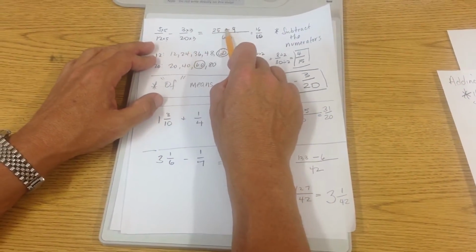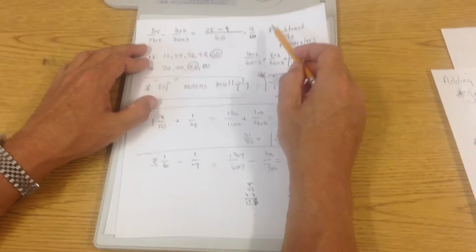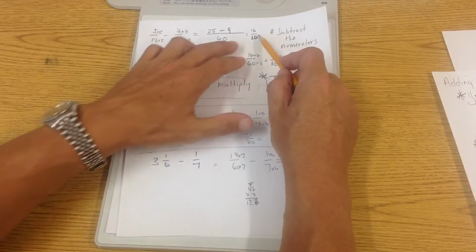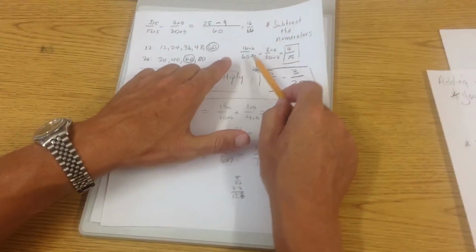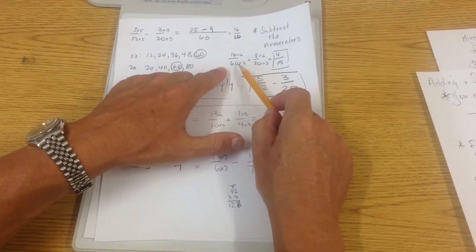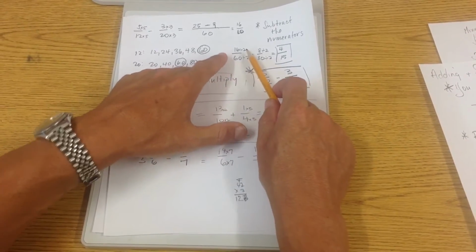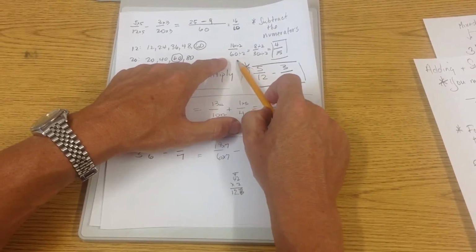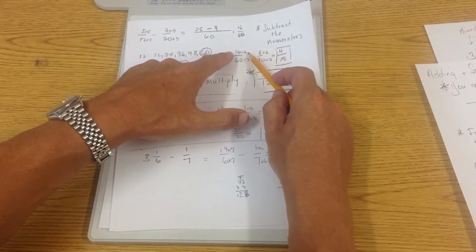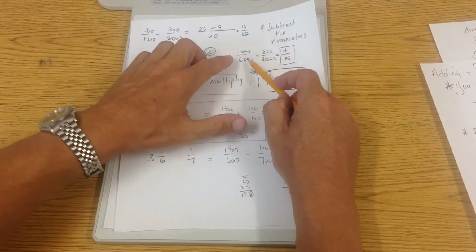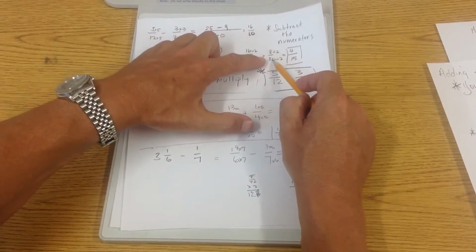Now I'm subtracting. So now I only subtract the numerators. 25 minus 9 is 16. My denominator stays the same, 16 over 60, and I must simplify. Now in this case, one of my students said, well, I know 2 goes into 16 and 60, which is correct, because both are even. So I have 16 divided by 2 and 60 divided by 2, which gives me 8/30.